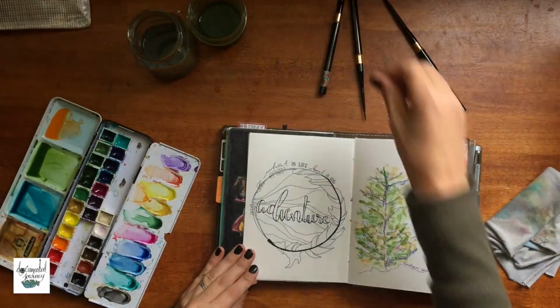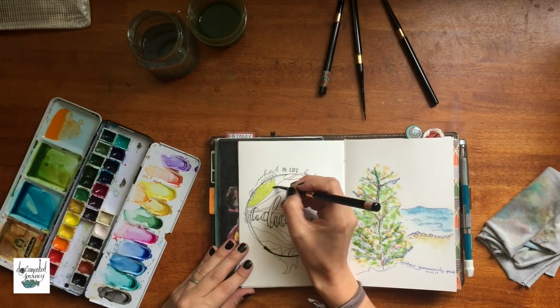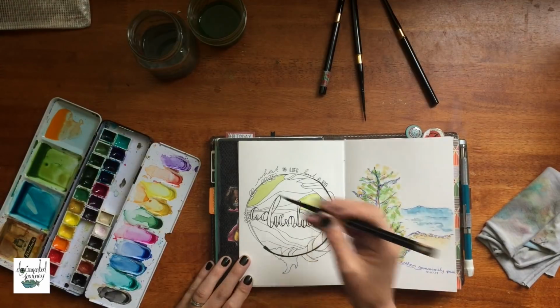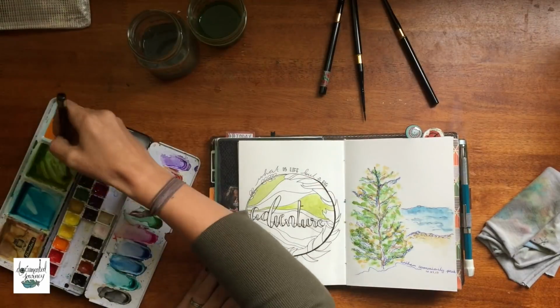Alright, so now I am working in my new sketchbook. This is my B6 sketchbook that I make with mixed media paper. It's smooth, so it takes fountain pen and watercolor really well.